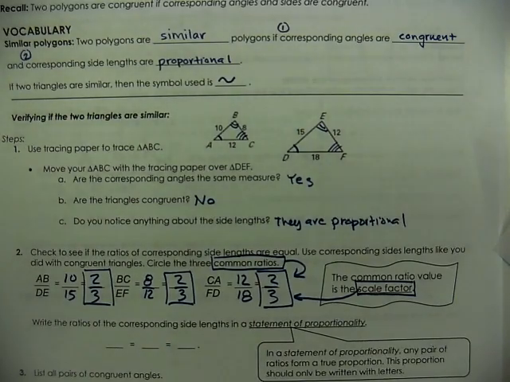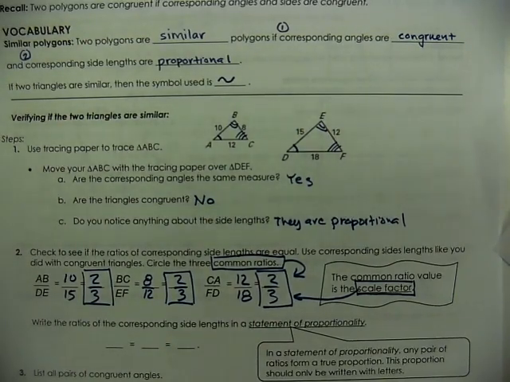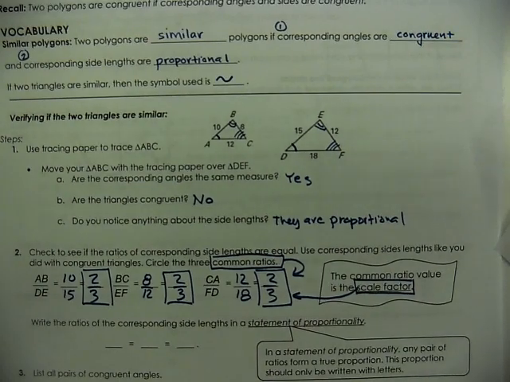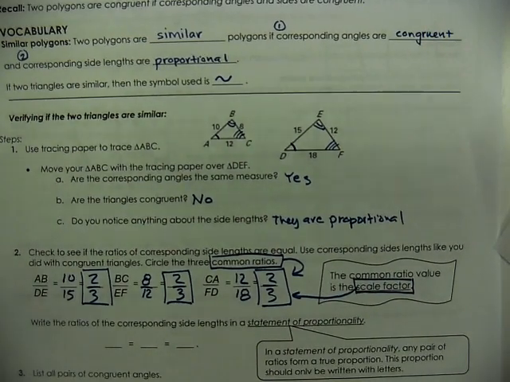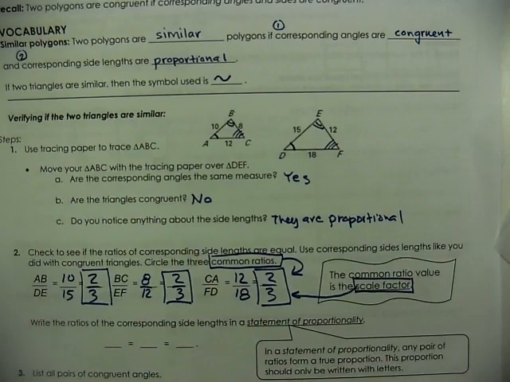And we'll see some examples of that where we're setting it up to help find missing sides. In this case, we don't have any missing sides.